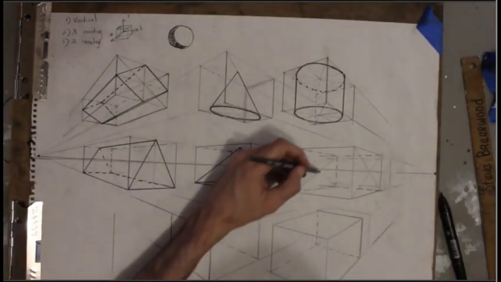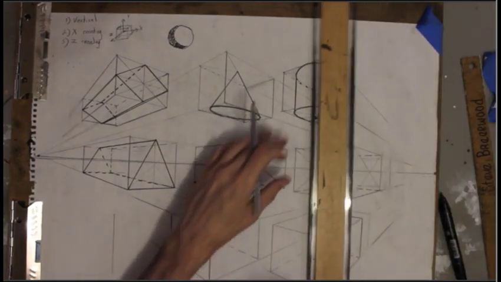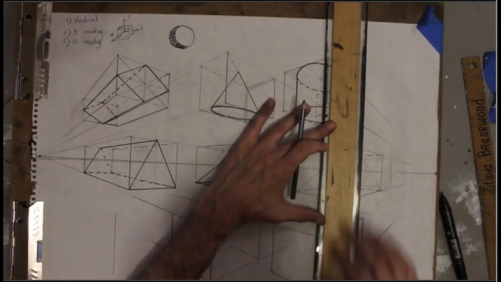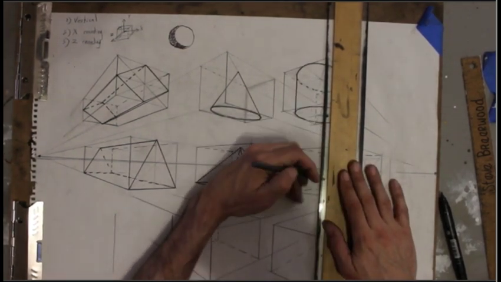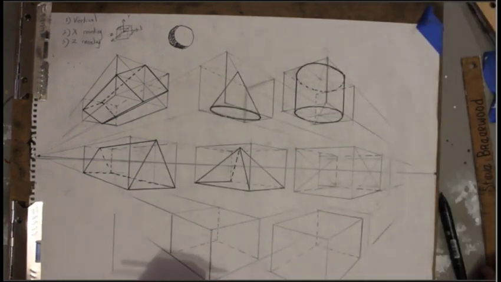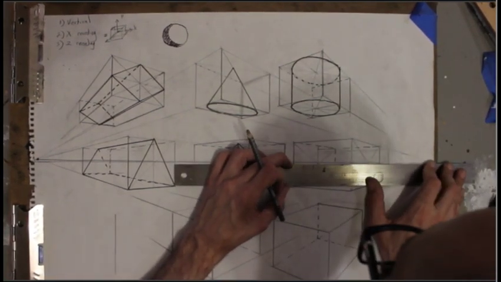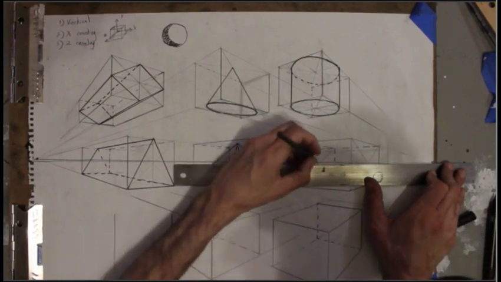Alright, so now we want to do the cardinal directions here. Be careful with your vertical, but the receding edge should be easy. Just line it up with the vanishing point here.